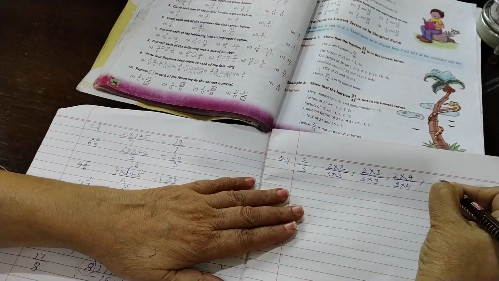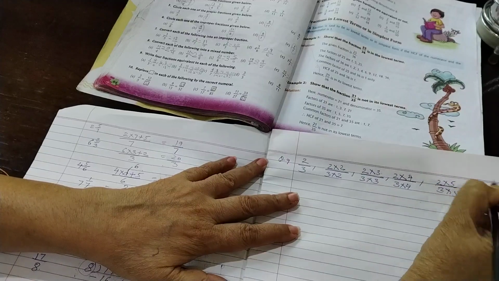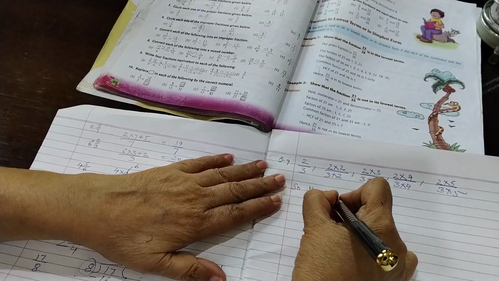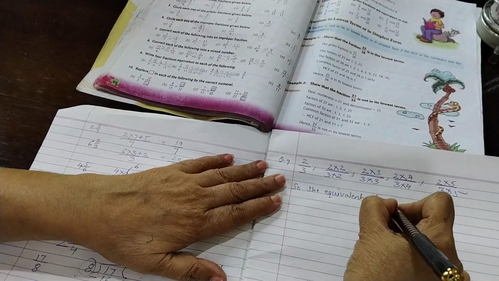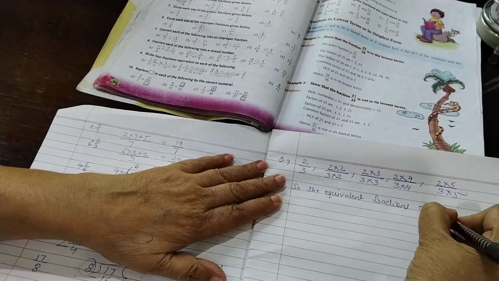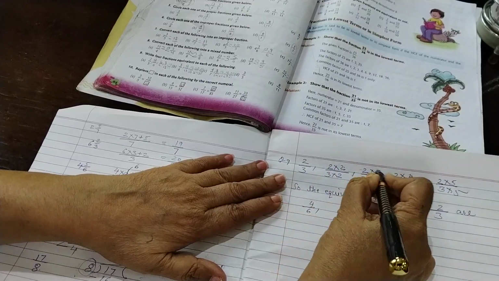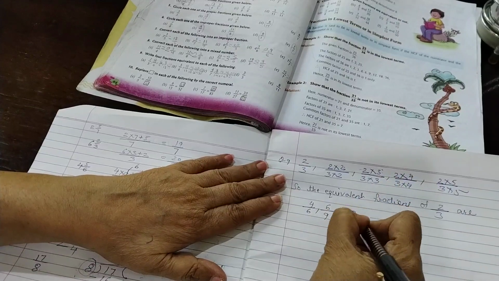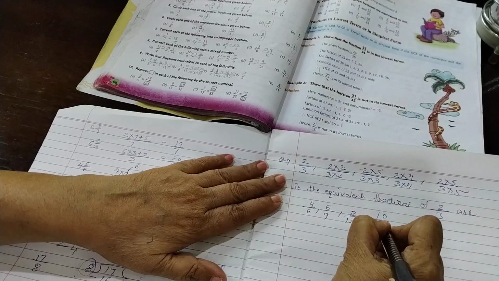They have asked for 4 equivalent fractions. 1, 2, 3, 1 more, 2, 5, 3, 5. So the equivalent fractions of 2 by 3 are 4 by 6, 6 by 9, 8 by 12, and 10 by 15.